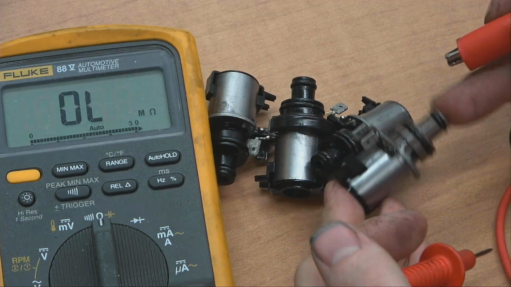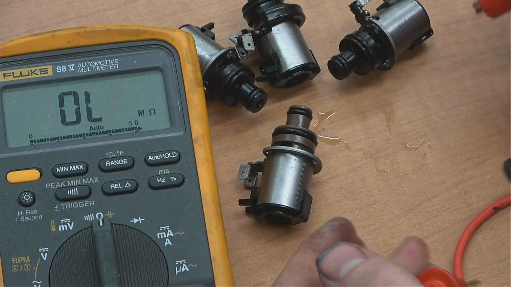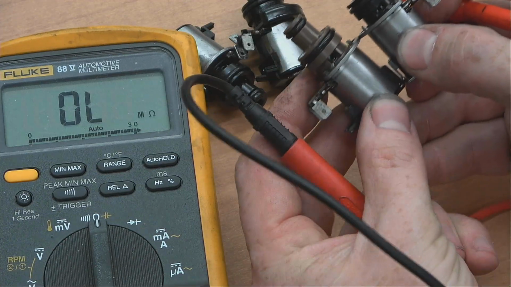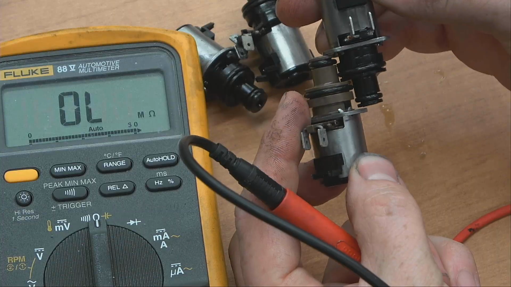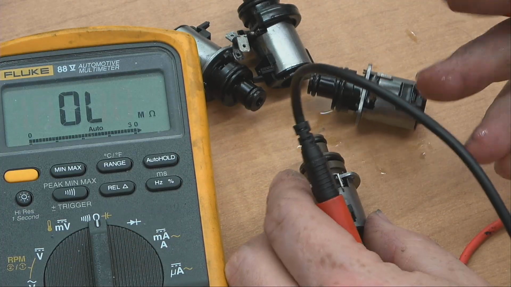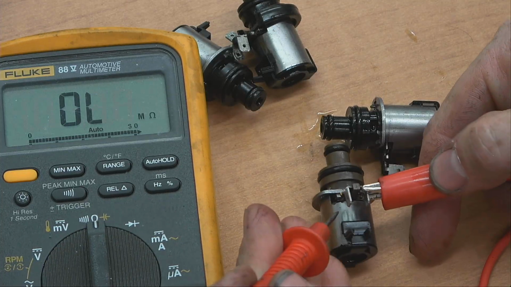First one, the brown one, is not a 4 ohm one. I'm not sure exactly what the difference is in the brown one. They look like the same height, for the most part the same solenoid, almost the same diameter, but it is a different color for some reason.